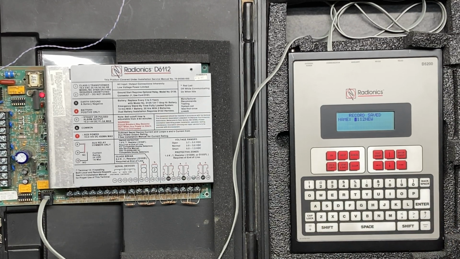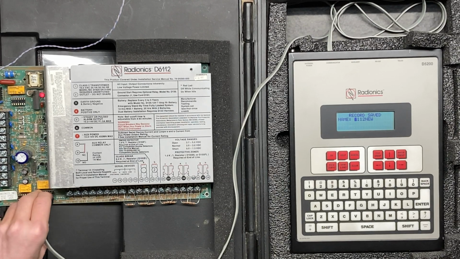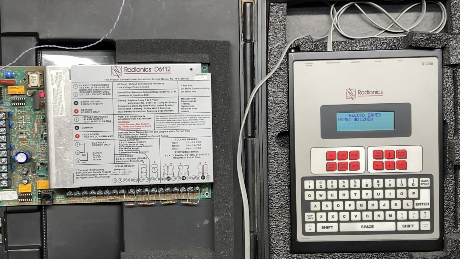Now, we can simply unplug this from the communicator and wait for it to reset. There we have it. This 6112 has now been programmed for a different reporting format.